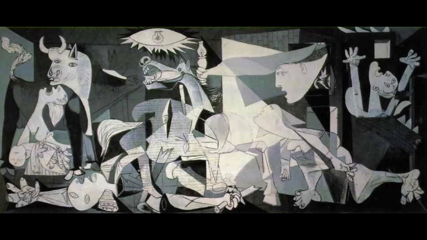Here we see his painting Guernica. Guernica was painted in 1937 and is a comment politically on war and what war does to people, the community, and how they live.